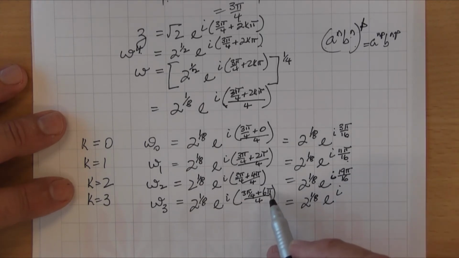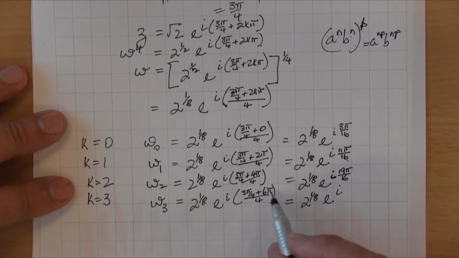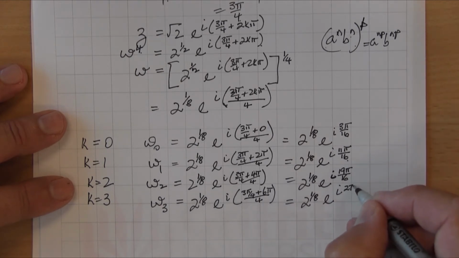Now 6 pi as something over 4 will be 24 pi over 4. 24 pi on 4 plus 3 pi on 4 is 27 pi on 4. And when you divide by this 4, it'll be 27 pi all over 16.